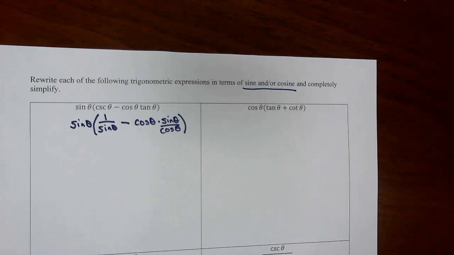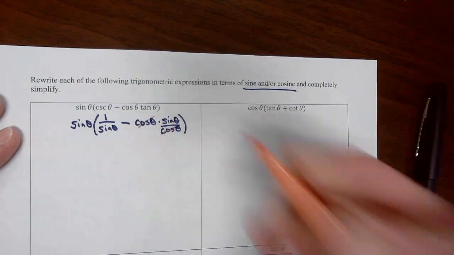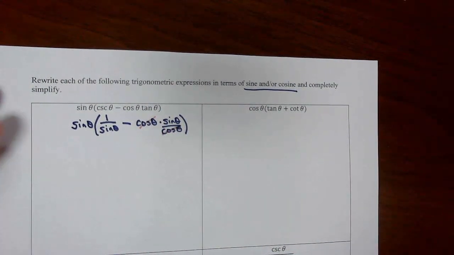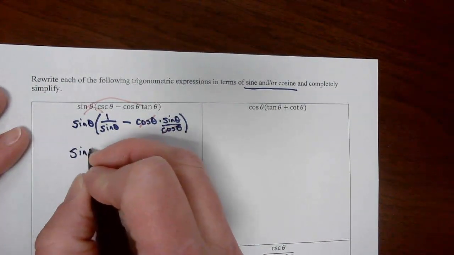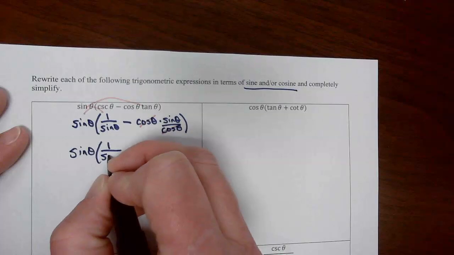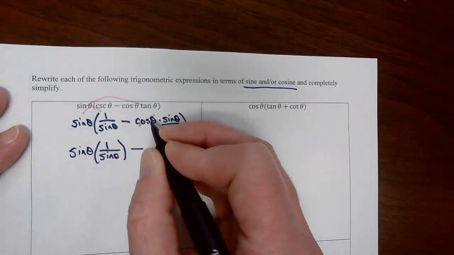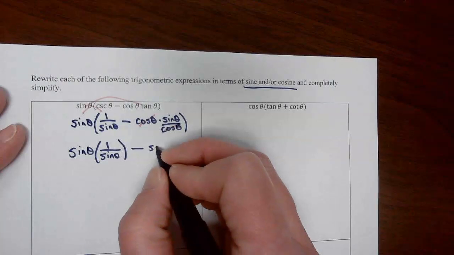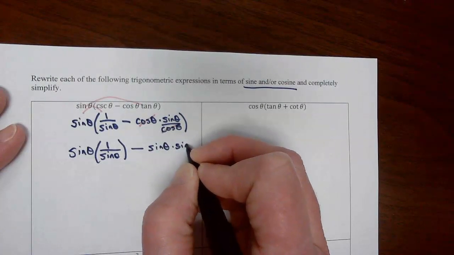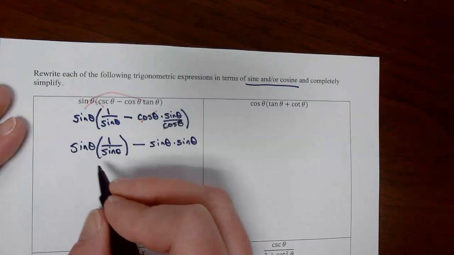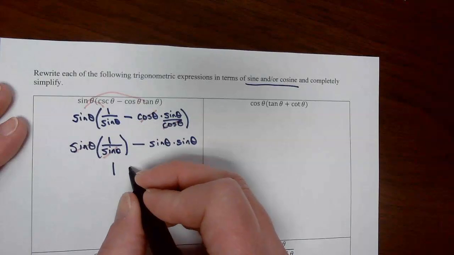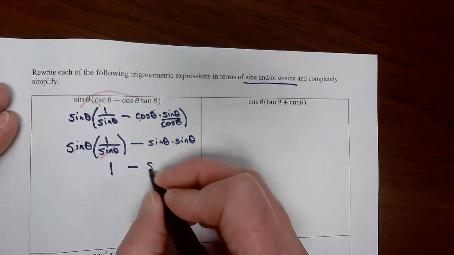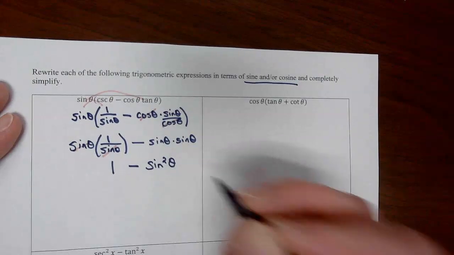Well, notice I've got this cosine and a cosine here. These could cancel. I could also distribute sine. So I'd have sine theta times 1 over sine theta minus, those cosines canceled, I'd have sine theta times sine theta. Well, sine theta would cancel, and I'd be left with 1 minus sine times sine is sine squared. Now let's think back.